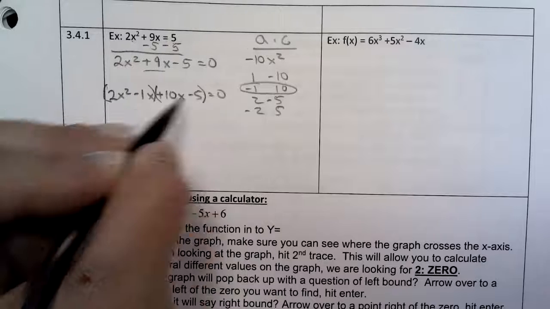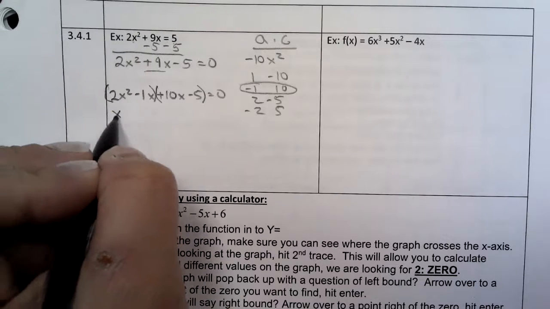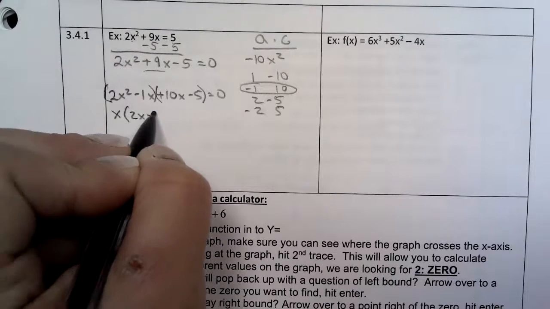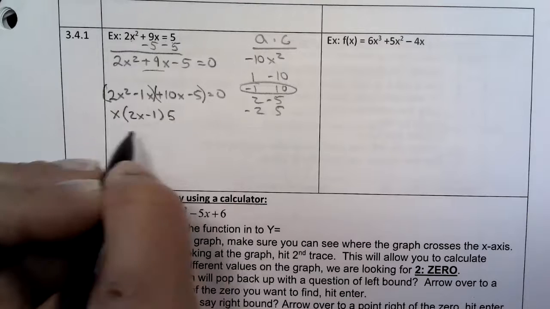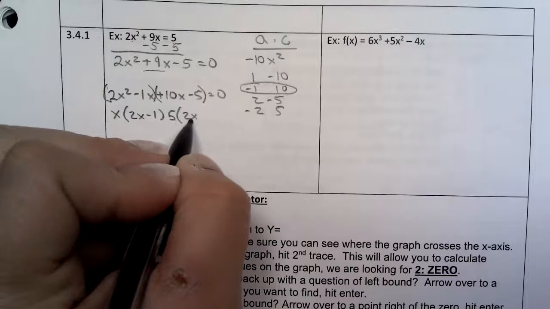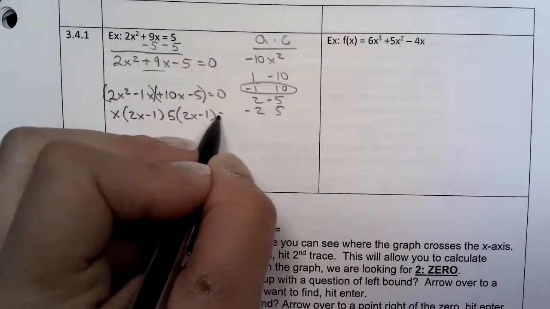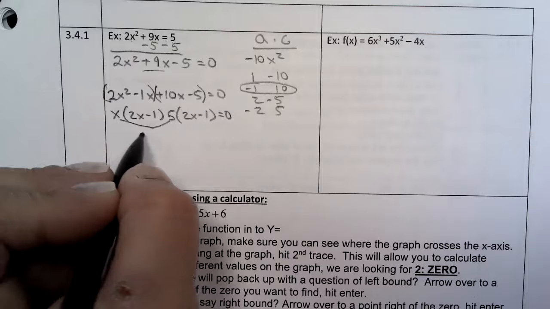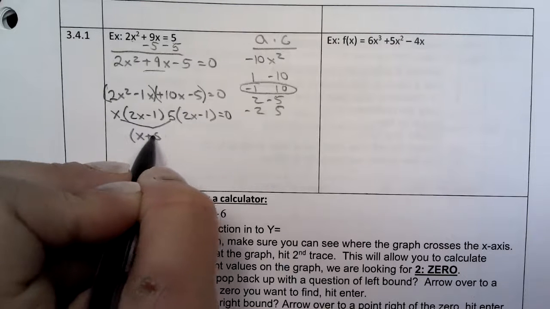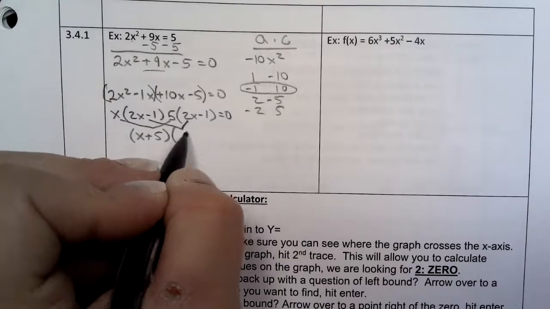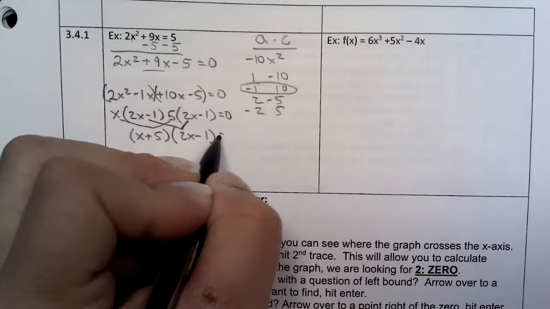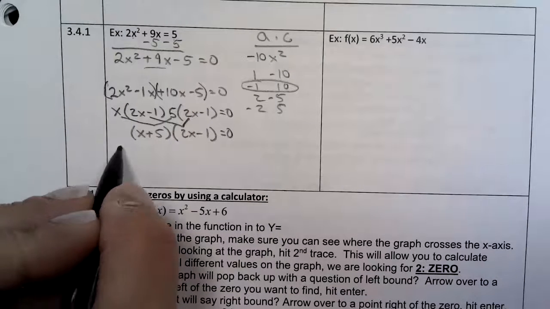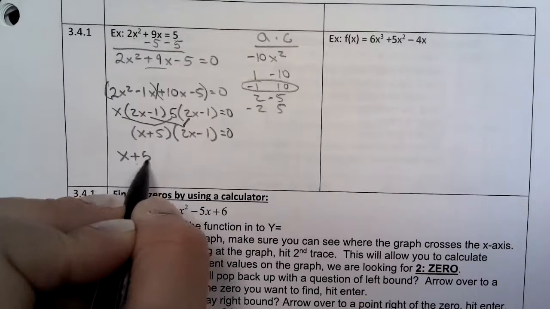So we're going to factor by grouping. Here I can take an x out, and I'm left with 2x minus 1. Here I can take a positive 5 out, and I'm left with 2x minus 1. Okay. So now my factors would be x plus 5 and 2x minus 1. I need to set each of those equal to 0.